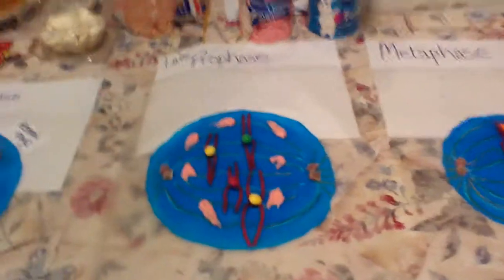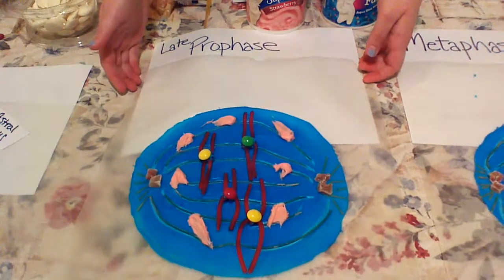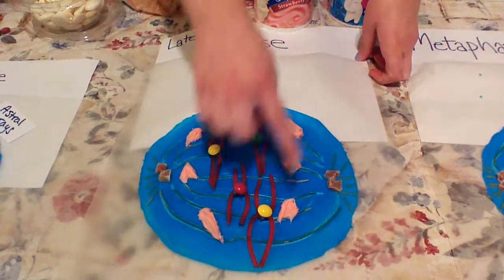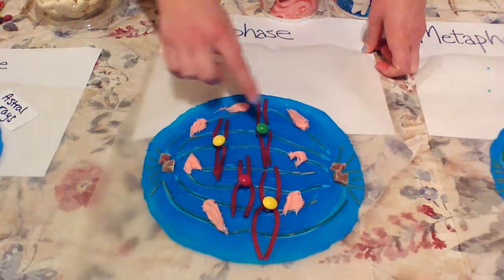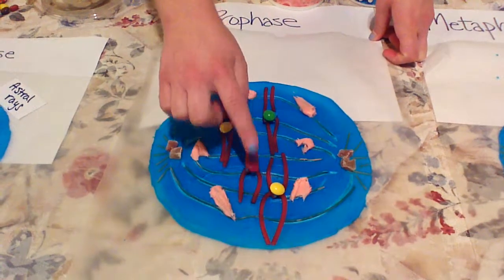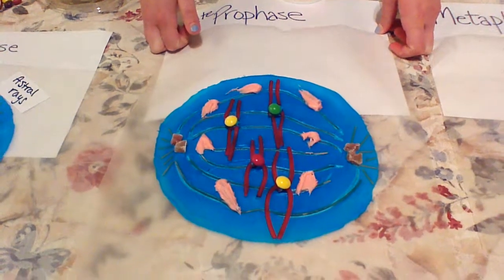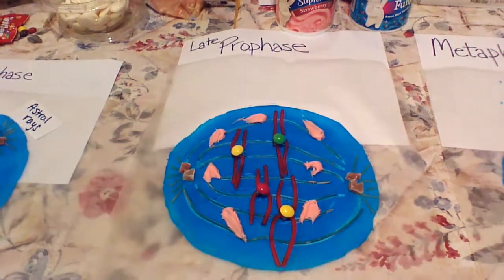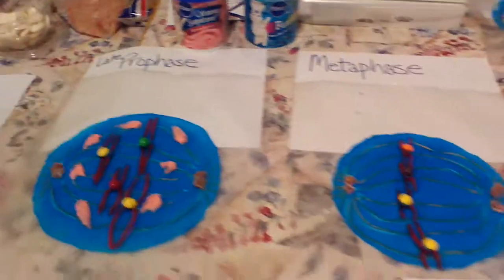Now let's take a look at late prophase. In late prophase, the chromosomes shorten and thicken as they coil, and the nuclear envelope disappears. Kinetochores form on the chromosomes as proteins attach to each chromosome centromere. The chromosomes begin aligning with the help of microtubules attached to each kinetochore. Next, we have metaphase.